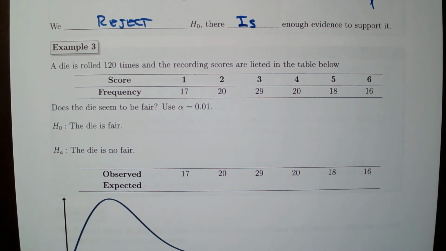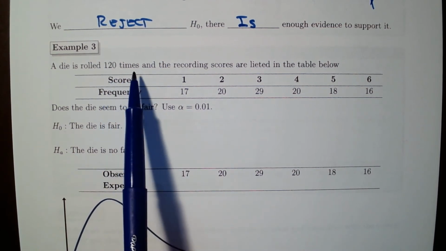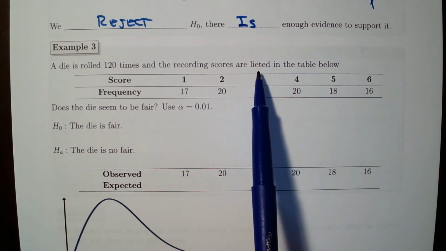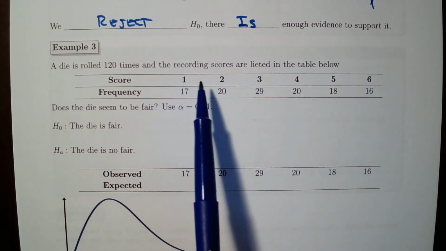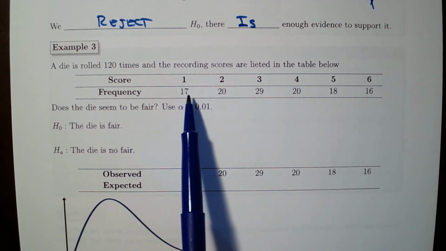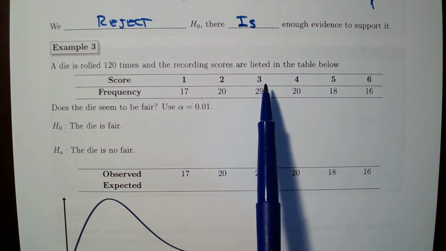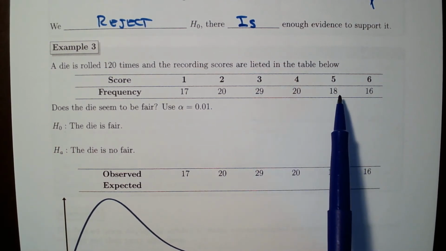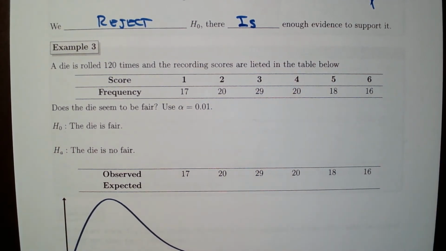But now in this case, a die was rolled 120 times, and the recorded scores are listed here in the table. The number of 1s was 17, the number of 2s was 20, the number of 3s was 29, the number of 4s was 20, the number of 5s was 18, and the number of 6s was 16.